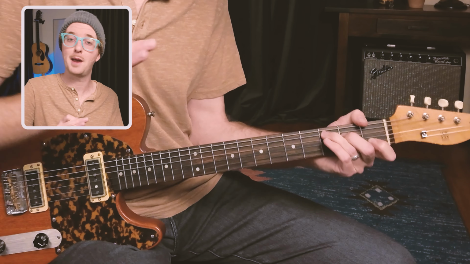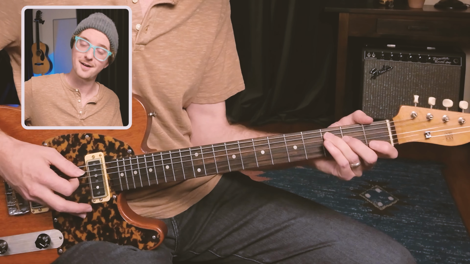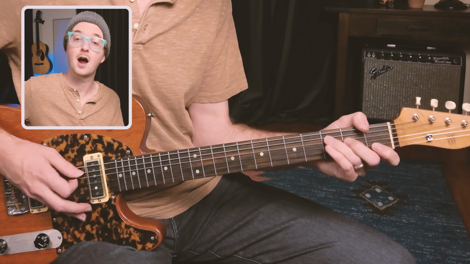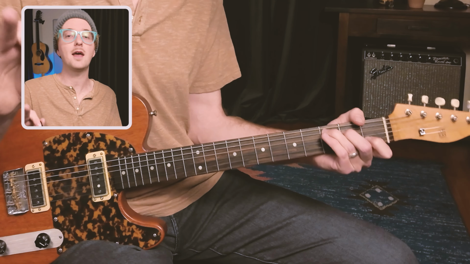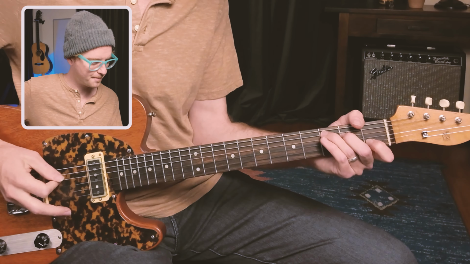That's the distinctive major or minor interval. Major, minor. After that, we've got the 5th. So we've got root, 3rd, 5th right there. That's what a triad is in its full form.